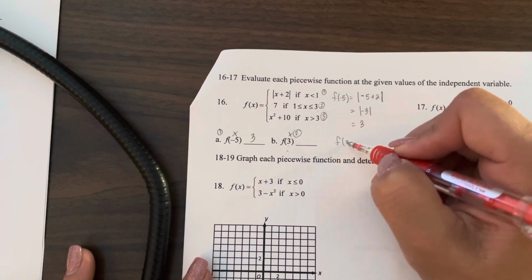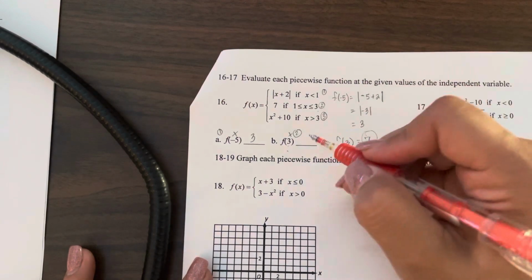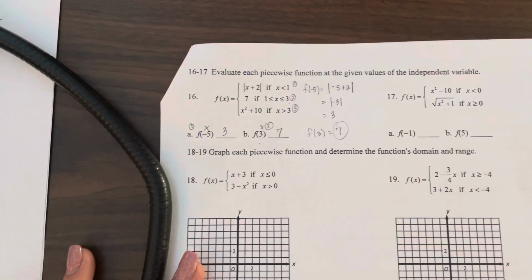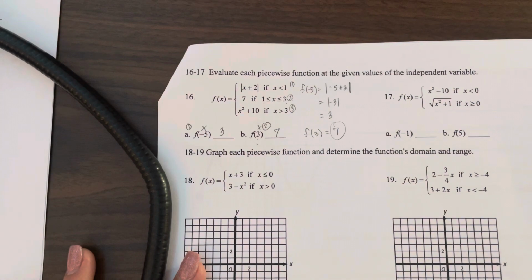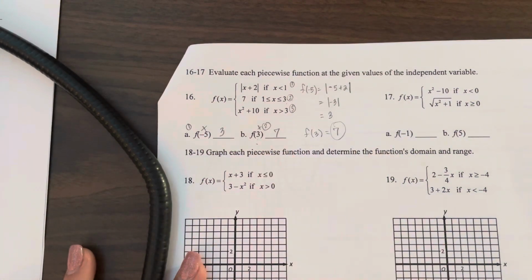So f of 3, it says 7. So no matter what, your y value is always going to be 7. Oh, so you don't really do anything? Because you can't substitute the x in there. There's no x value to put. 7, because all of the y values, no matter what x value, is always going to be 7. Okay.